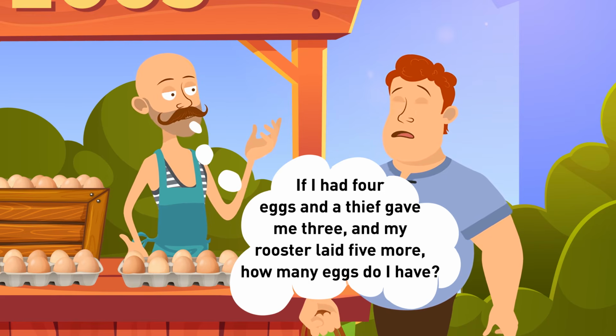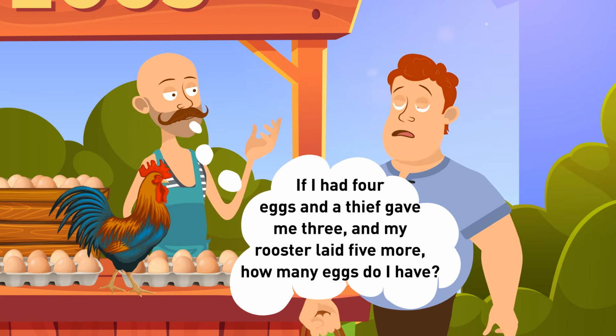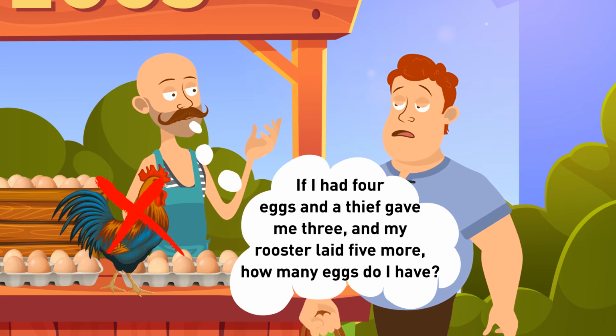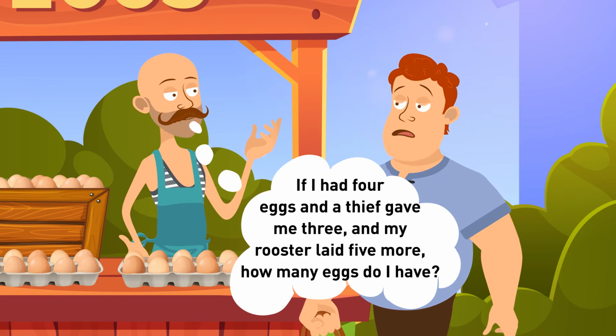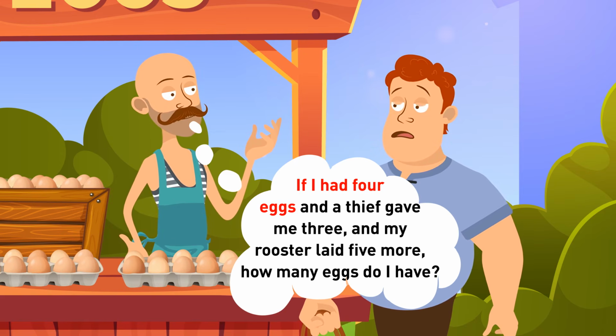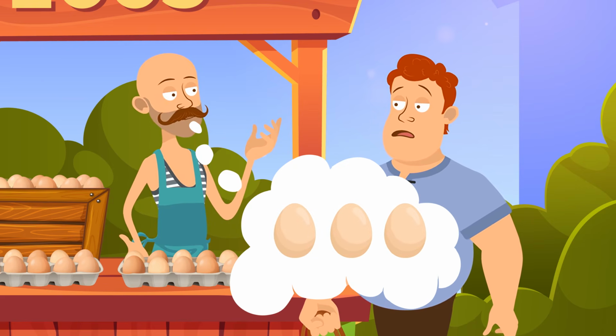I'll get one thing out of the way. It's not a simple math problem. It doesn't work if you just add everything up. But here's the first problem. Roosters don't lay eggs, so those eggs are out of the equation. And then if you read correctly, the man said, if I had 4 eggs, which means that he had 0 eggs to begin with. So, the correct answer is 3. The 3 eggs that the thief gave him.